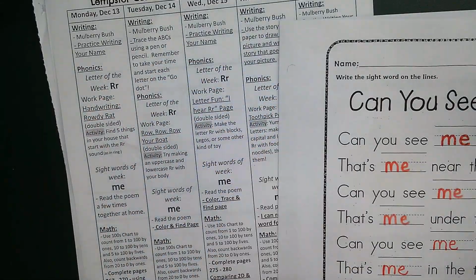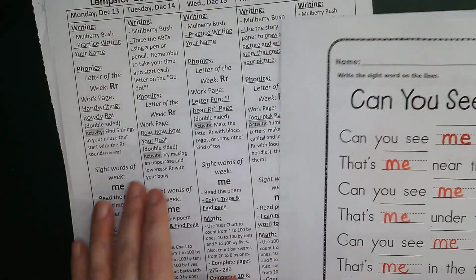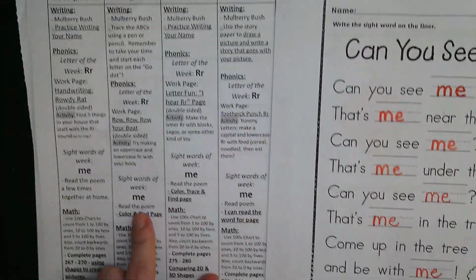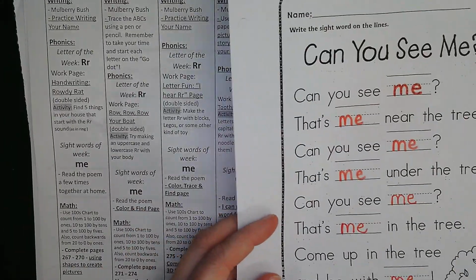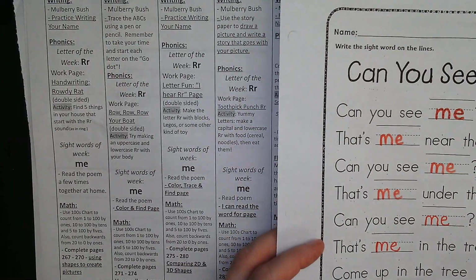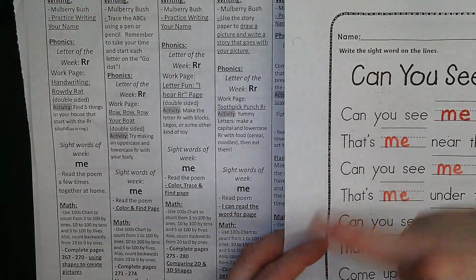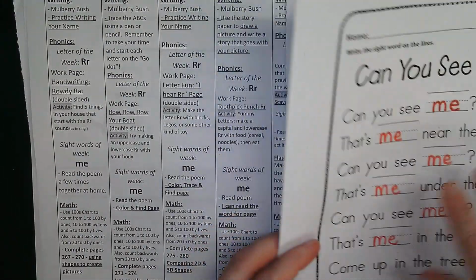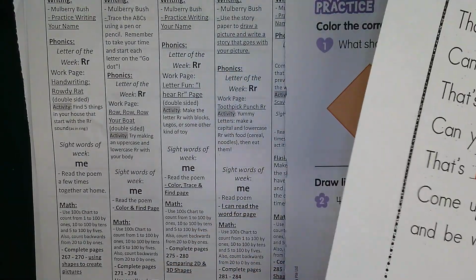After you're done with our phonics, talking about letter R, and you do the activity, then you can go to the sight word, read the poem. Oh, I didn't get the color and find me page, but you're going to color the me, me, me at the top and then hunt for it down in the body of it. Only color in the words that say me.